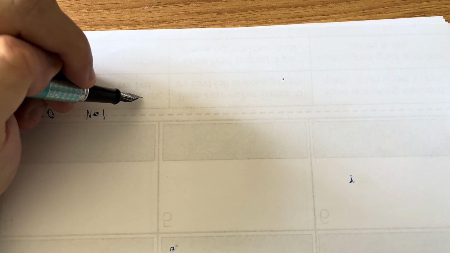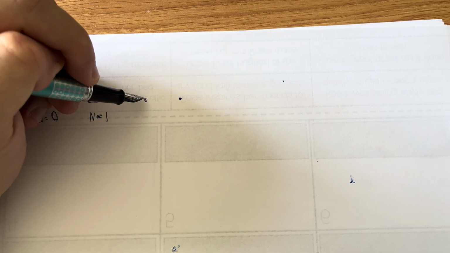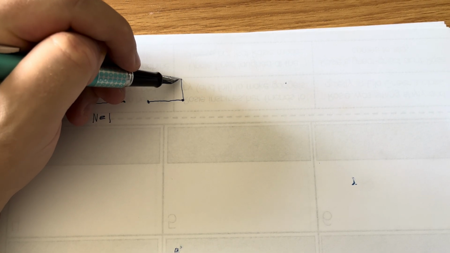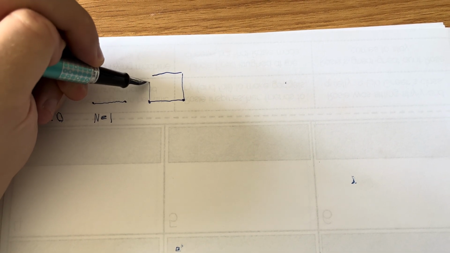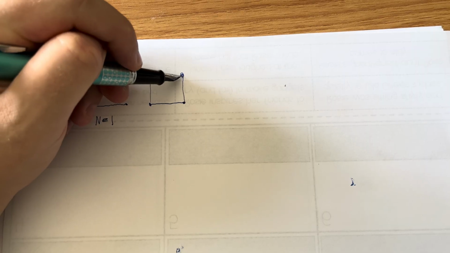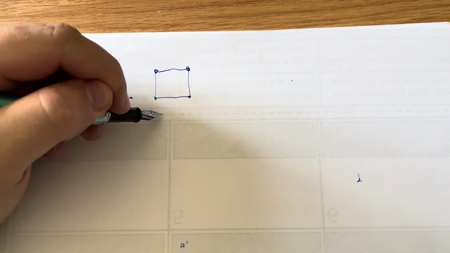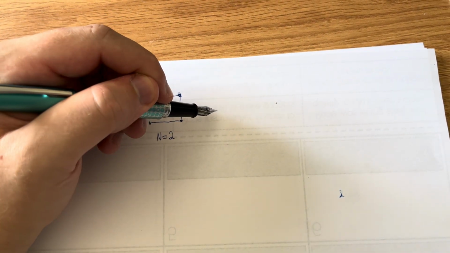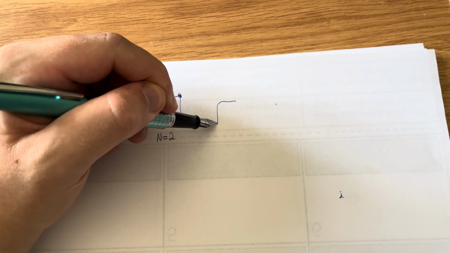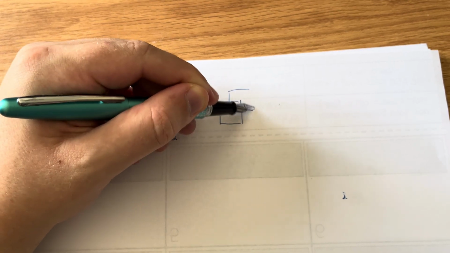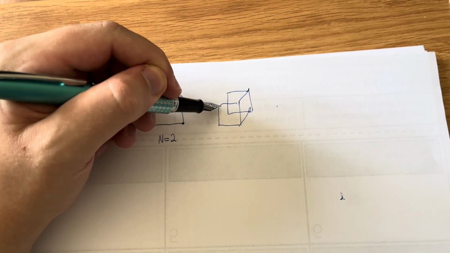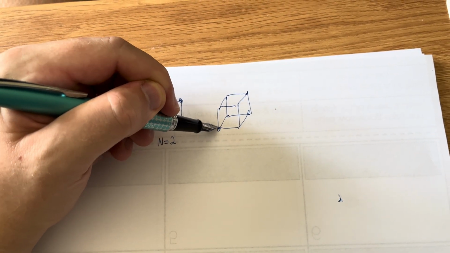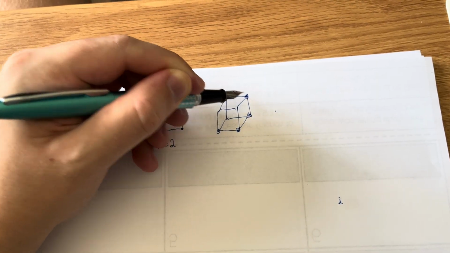As of right now, we will take the next one. Okay, n equals 2. And n equals 3. Take the poset there.